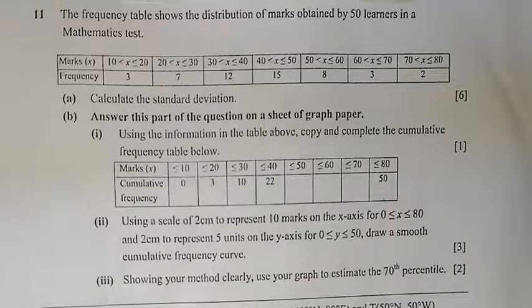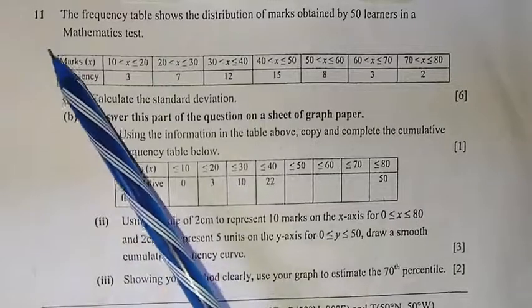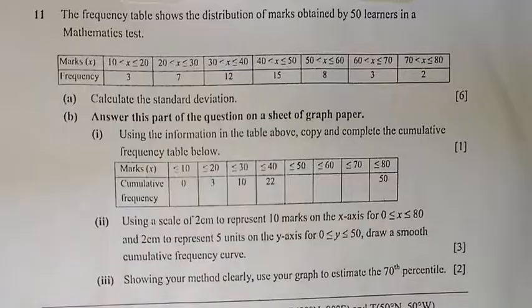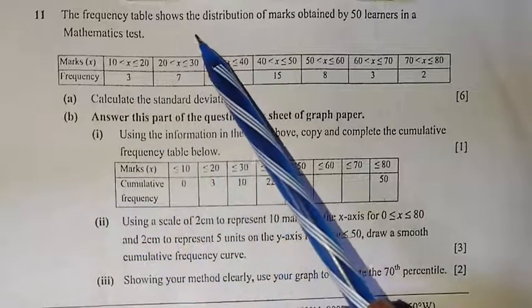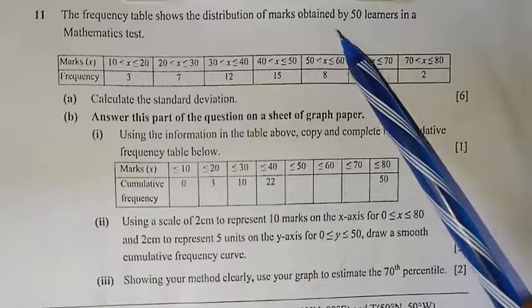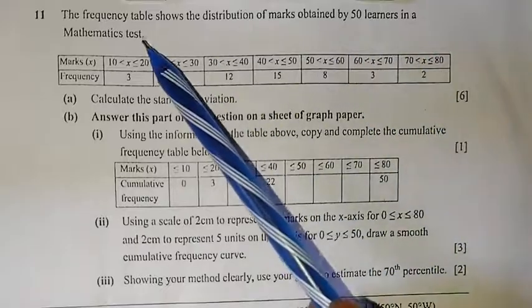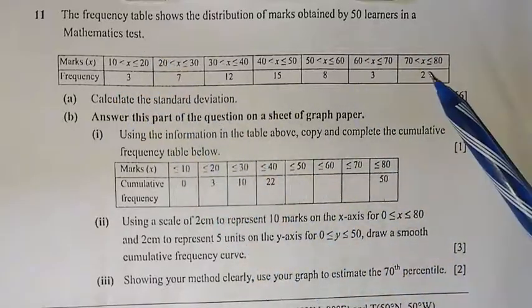So in this presentation, I want us to answer question 11. This is a question coming from statistics, and this was for 2024 for external candidates GCE. The question reads, the frequency table shows the distribution of marks obtained by 50 learners in a mathematics test. So this is the table right here.